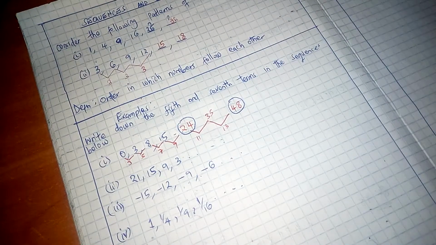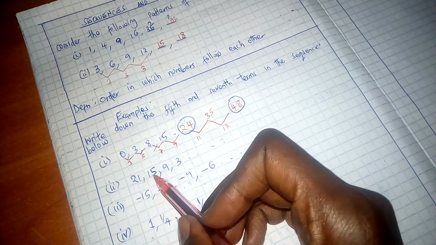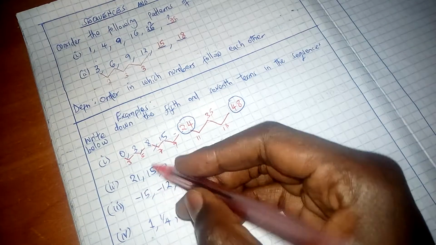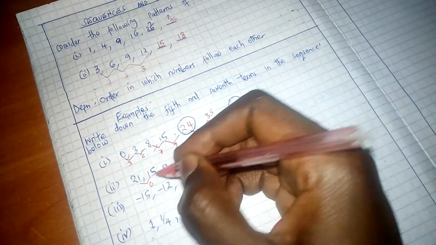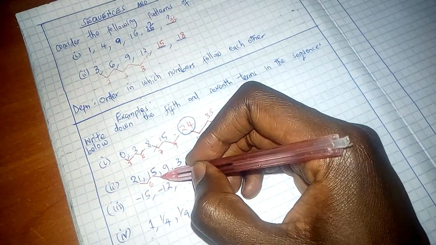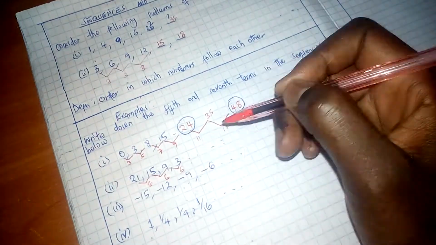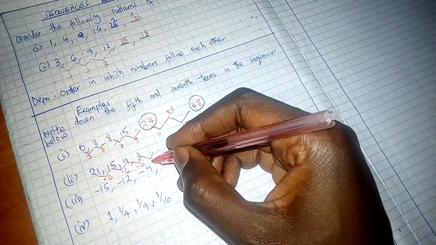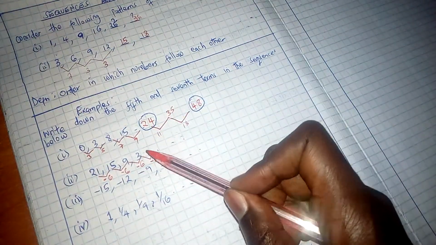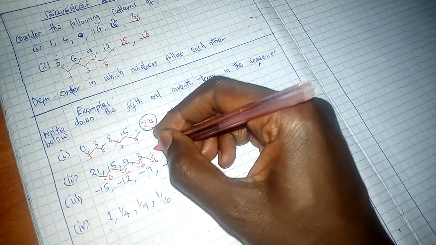Now, let's have a look at a different example. Example 2, what do we need to do to 21 to get 15? We need to subtract some value here. So what is that value we are subtracting? 6. So what do we need to do from 15 to get 9? Again, we need to subtract 6. Here, we again need to subtract 6. So if we want to get to the next term, we again need to subtract 6. So what is 3 minus 6? 3 minus 6 is negative 3.